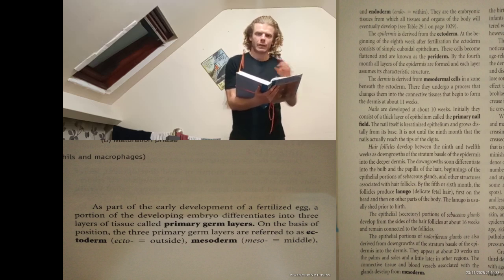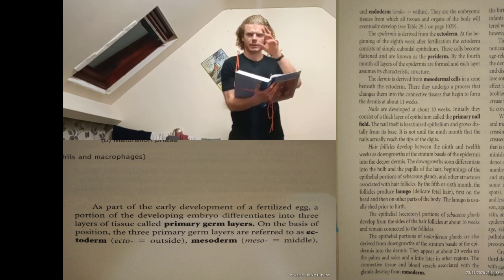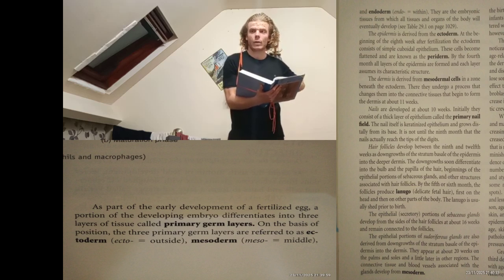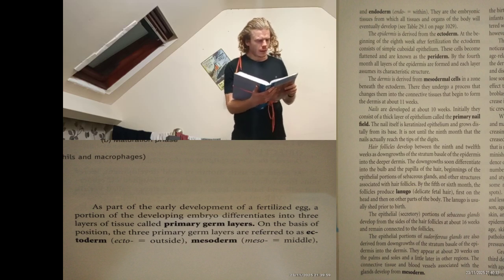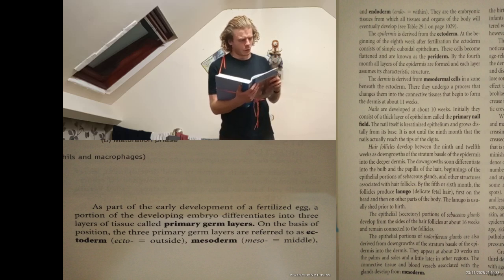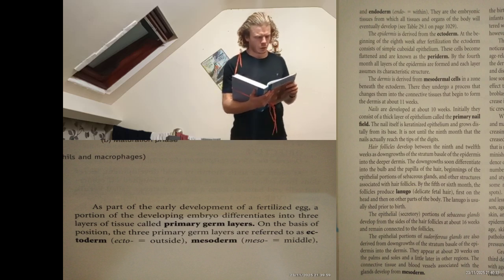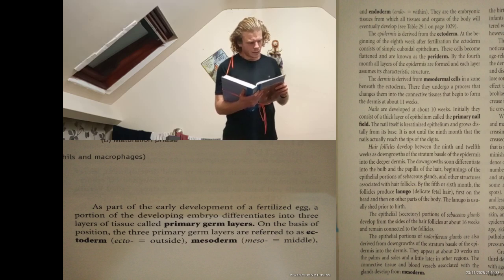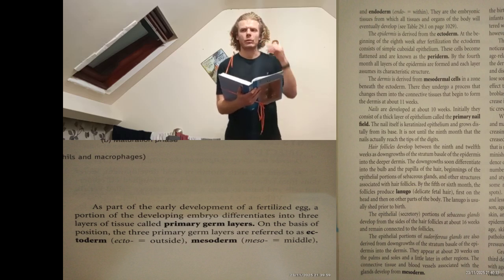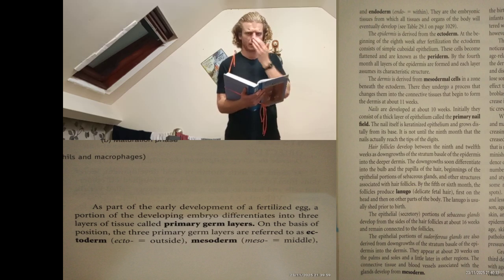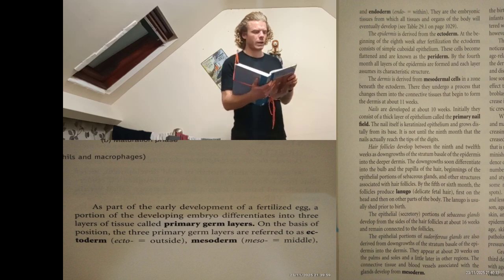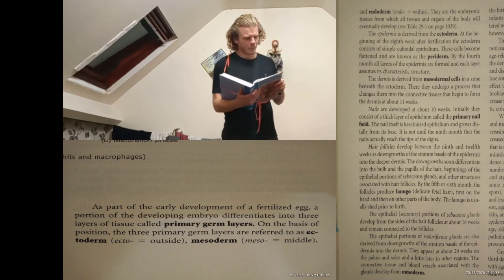Okay, somewhere at the beginning of the early development of a fertilized egg, there is the ectoderm on the outside, the mesoderm, and the endoderm. They are the embryonic tissue from which all tissues and organs of the body will develop.